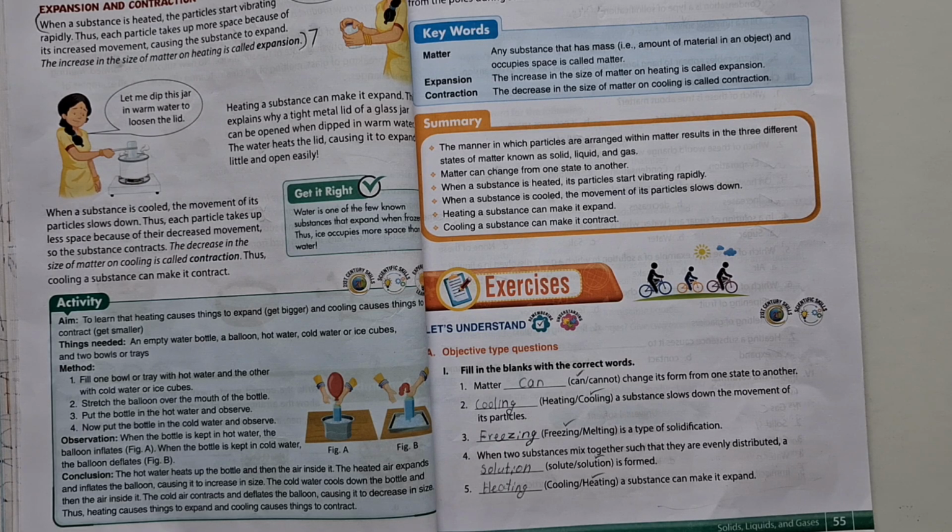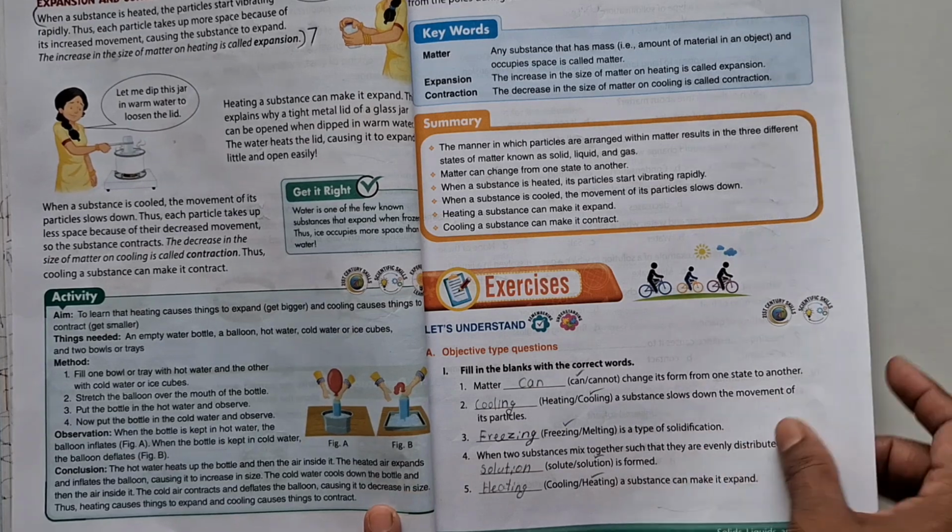And the summary is also very important for writing question answers. First one, the manner in which particles are arranged within matter results in the three different states of matter known as solid, liquid and gas. Next one, matter can change from one state to another. Next, when a substance is heated, its particles start vibrating rapidly. When a substance is cooled, the movement of its particles slows down. And next one, heating a substance can make it expand. Last one, very important statement: cooling a substance can make it contract. This way we finish our chapter.